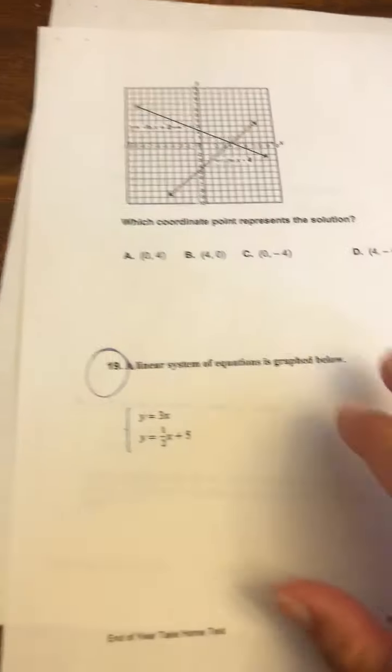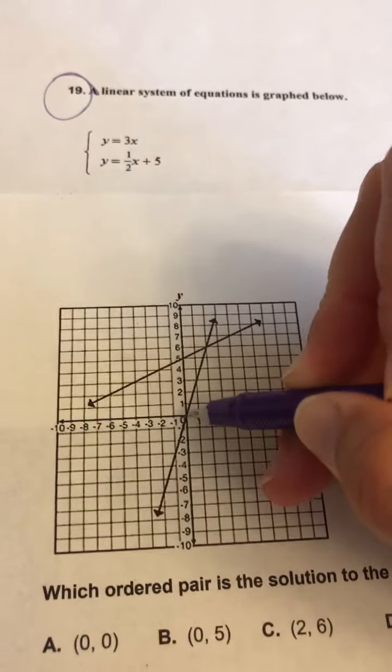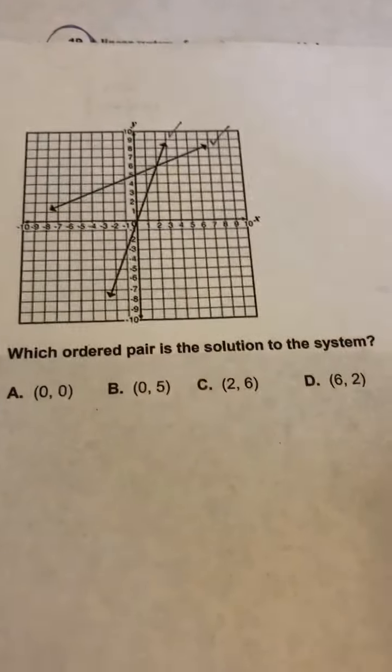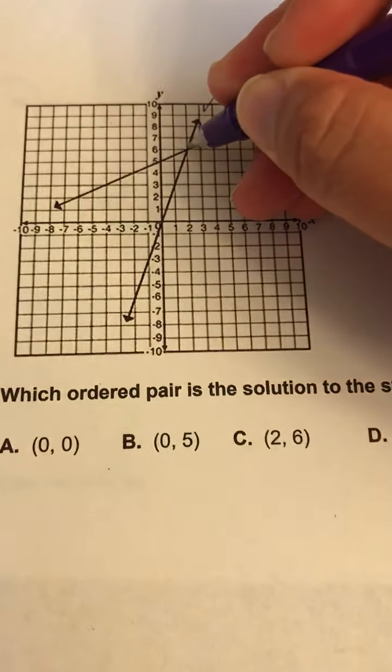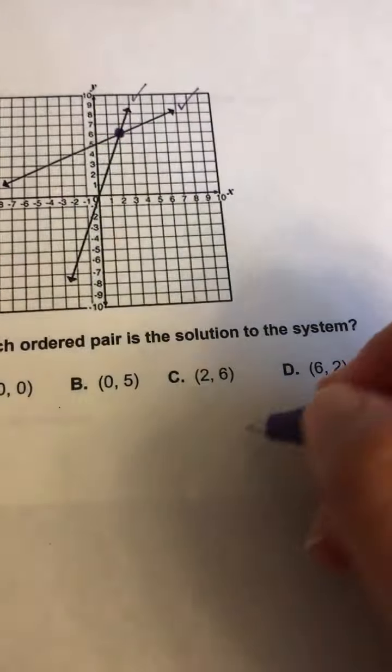Skipping around, it says a linear system of equations is graphed below. And it says which ordered pair is the answer. So this kind of came out on 2 different pages for me. But assuming they graphed them correctly, that one's graphed correctly. Yep, they're both graphed correctly. When you graph a system of equations, their answer is the intersection point. So I see that they intersect right here, and that's going to be at 2, 6. So C would be the solution to the system.